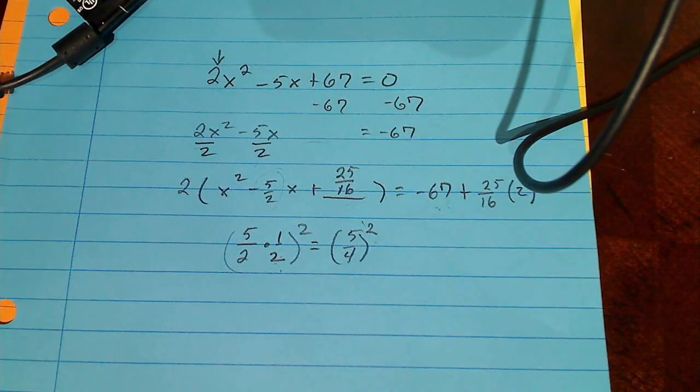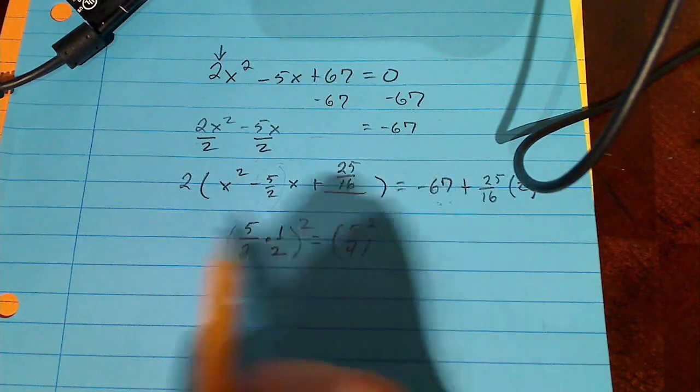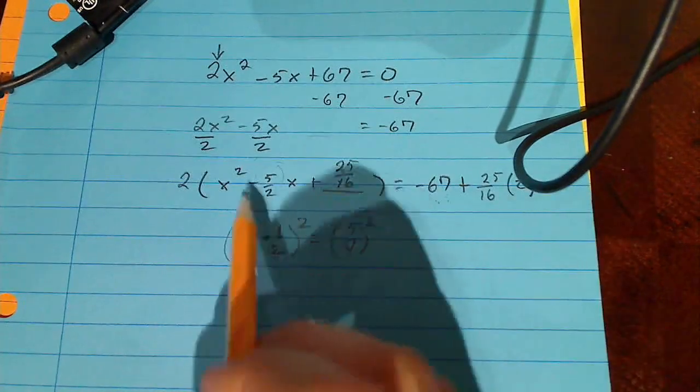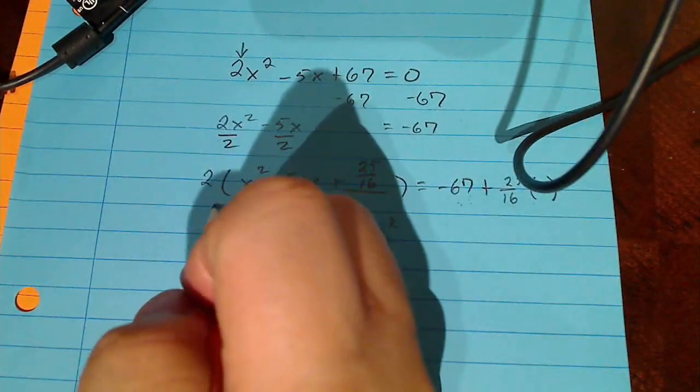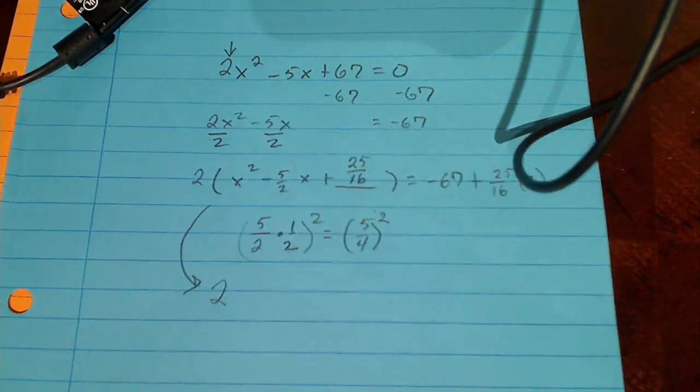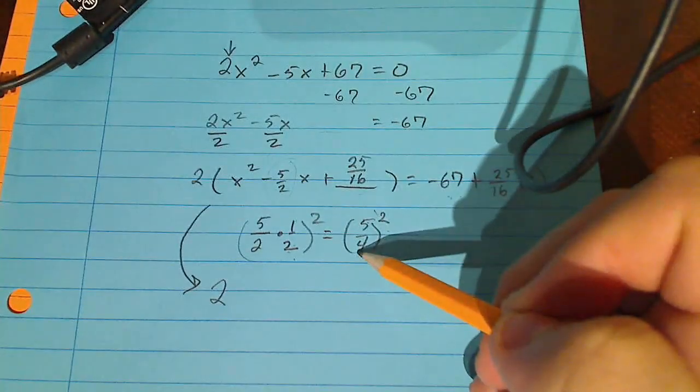Okay. So once I have all this, okay, I'm going to do the same thing I did a minute ago, but this time I do have a leading 2 in front. And remember how we got this 5 over 4?